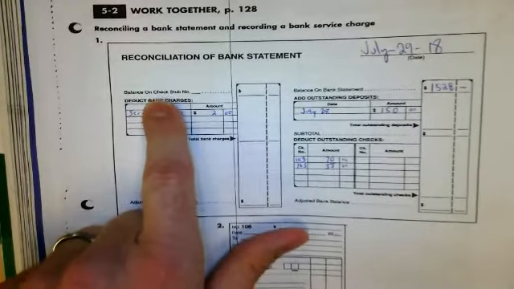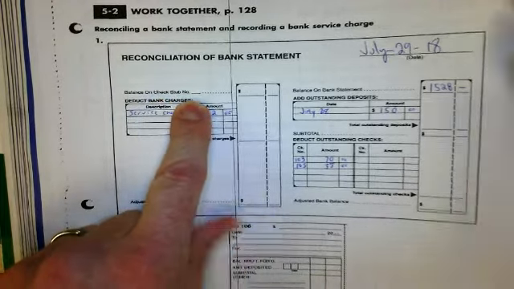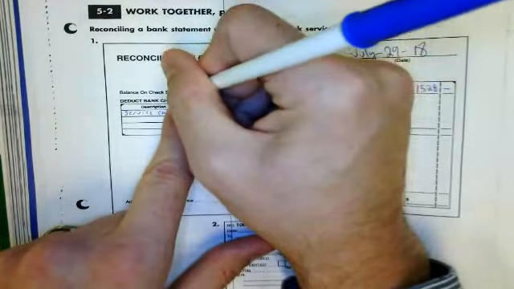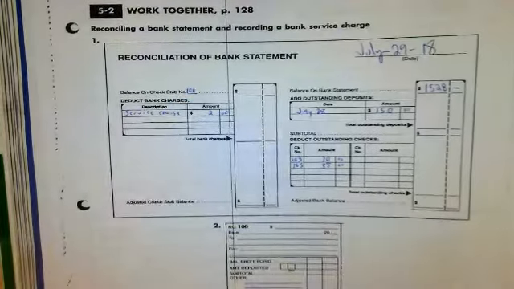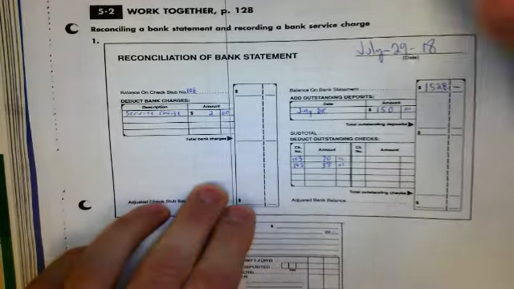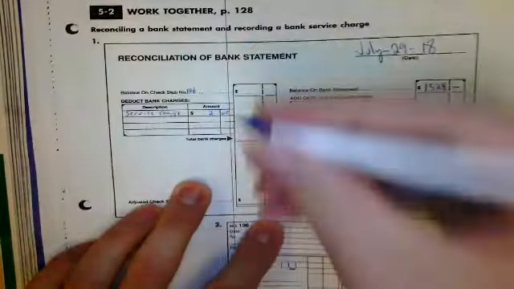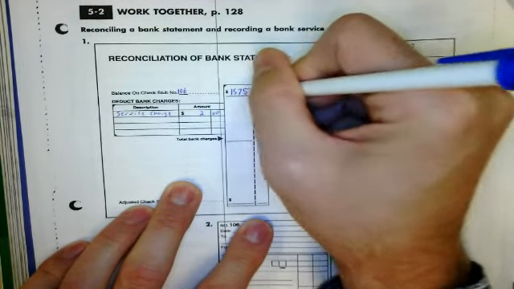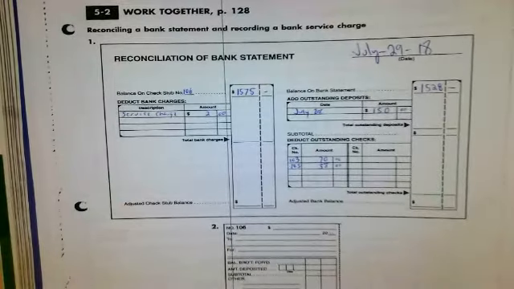So balance on check stub 106, because remember checks and stubs are numbered sequentially. And we think our balance is $15.75.